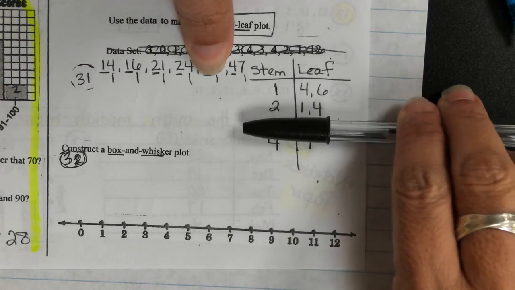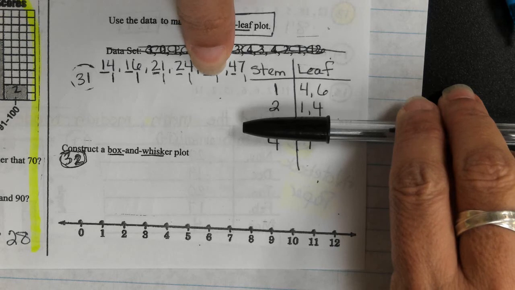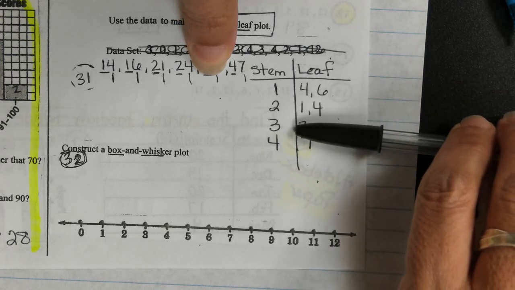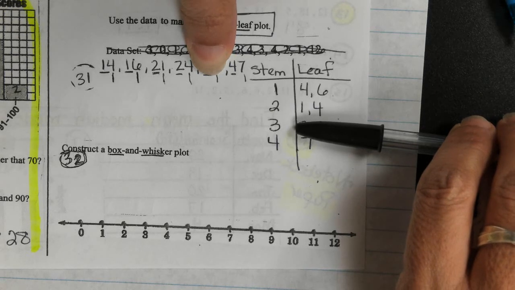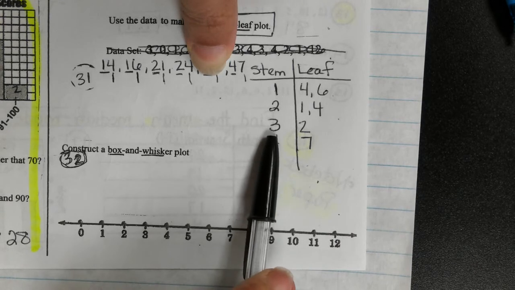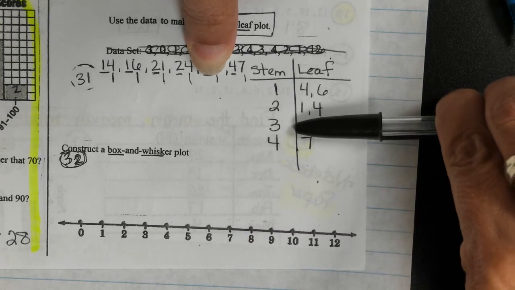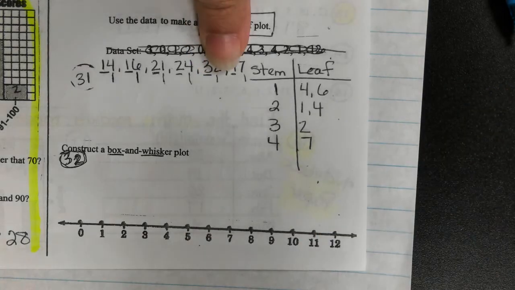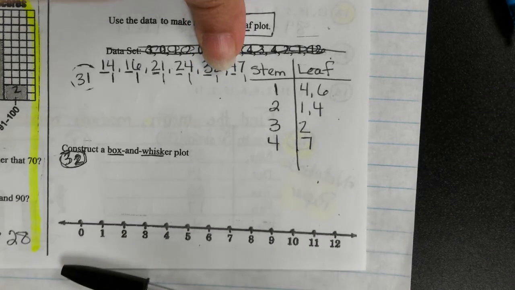What do you do over here in the stem and leaf? You still put the 3. Do you put anything in the leaf? No. So if there were no 30s, because there's a 40, you have to list the 3, but you just wouldn't have anything on the leaf side. And then we did box and whisker up top, so we're good.